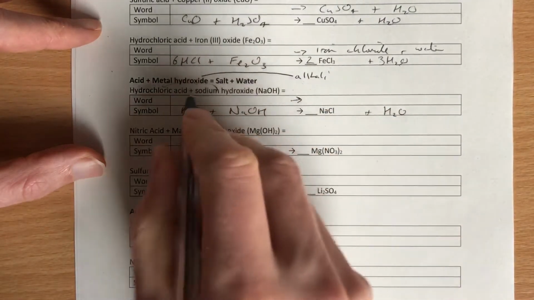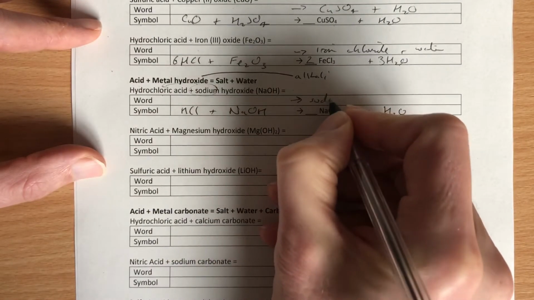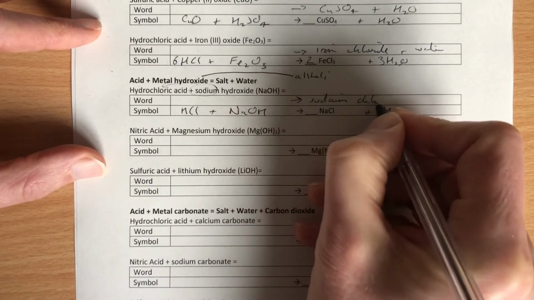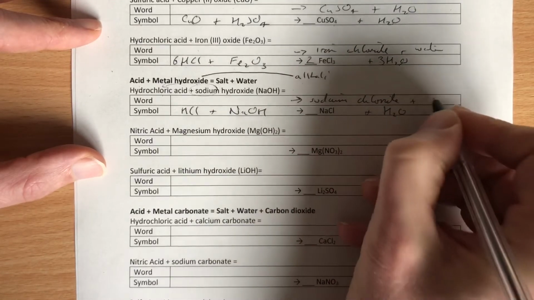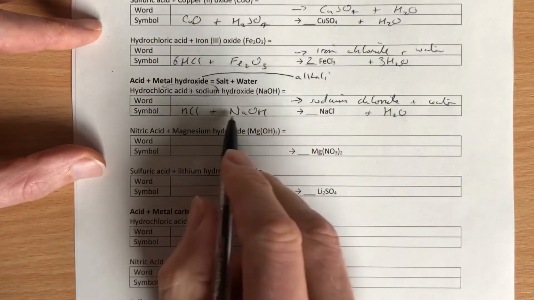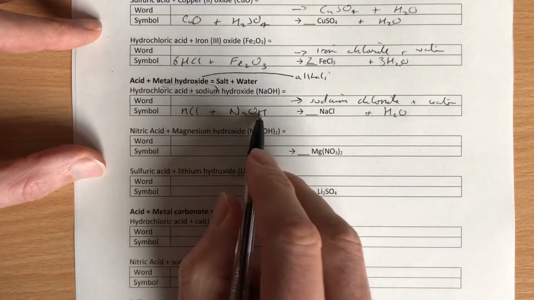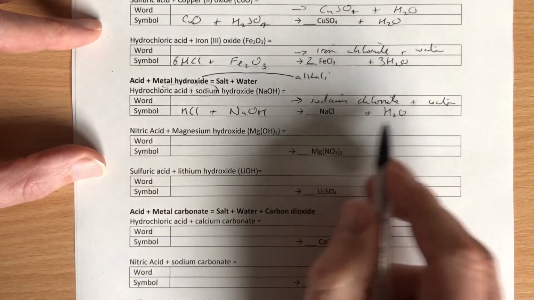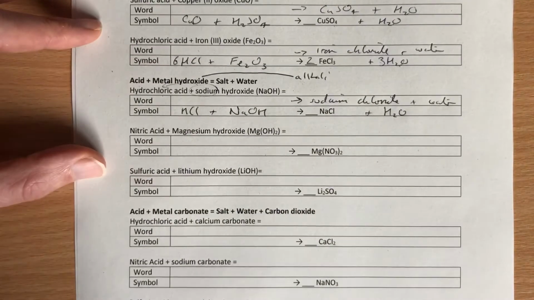So it is going to be sodium chloride plus water. Balancing quickly, 1 chlorine, there's 2 hydrogens there, 2 hydrogens there, there's 1 oxygen there, there's 1 oxygen there. I think that looks balanced already to my mind.